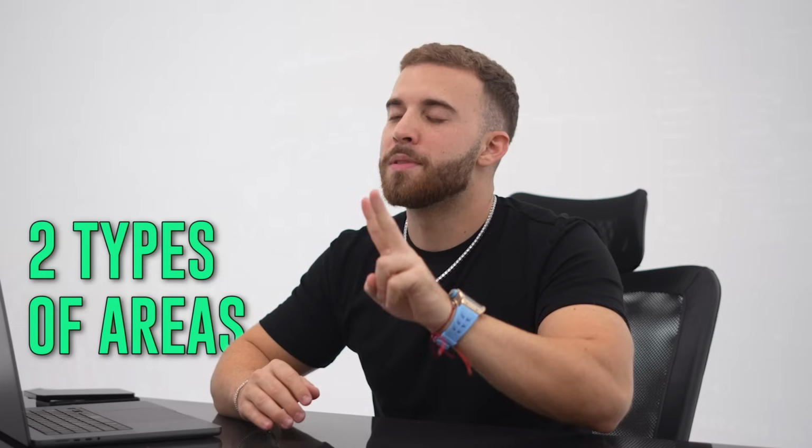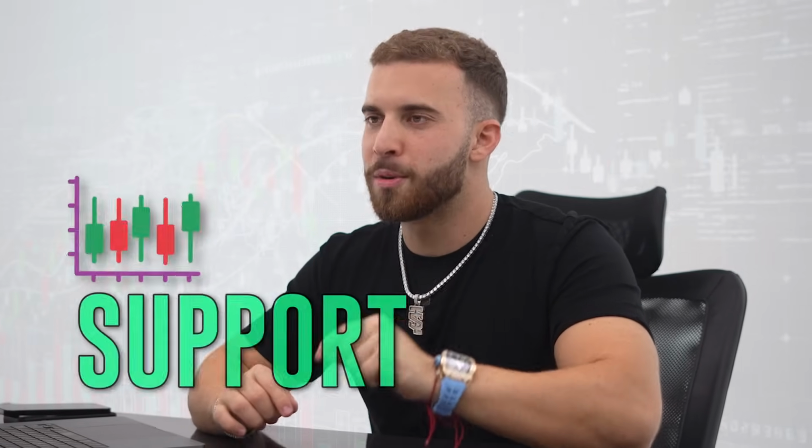And there are 2 types of areas. The first one being support. Support is almost a floor. Once price gets to this area, it simply can't break through the floor. So what does price do once it gets to this area? It bounces off. So you're always looking to buy price at a support level, so you head to the upside with it.